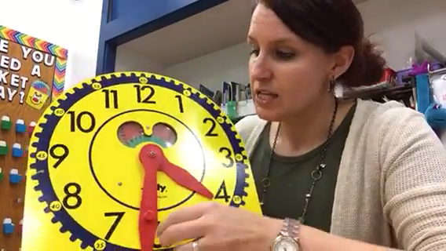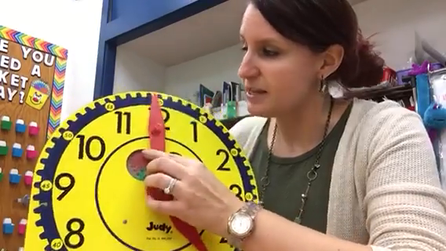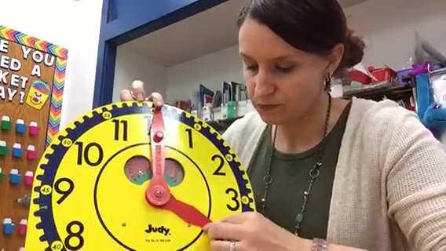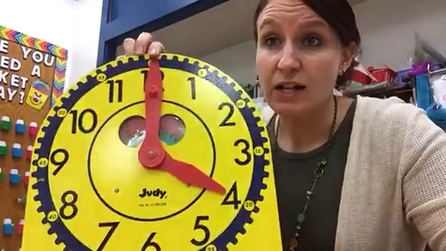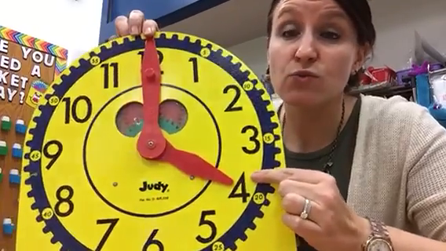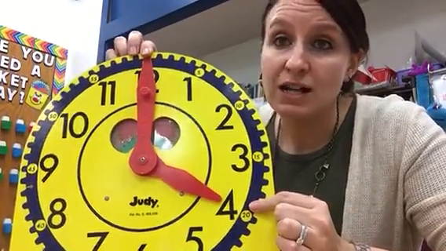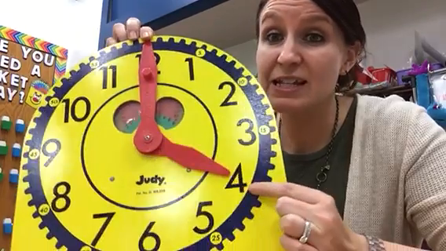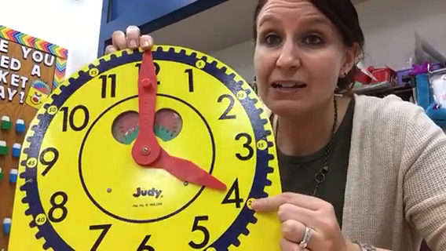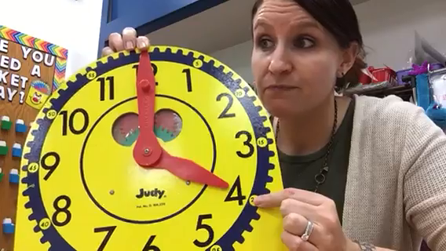Today we're going to talk about patterns on the clock involving the hour hand. Let's start, for example, at 4 o'clock. At 4 o'clock, you know that the hour hand is right at the 4. Any o'clock time, that hour hand, the little hand, is going to be pointing right at the hour number.